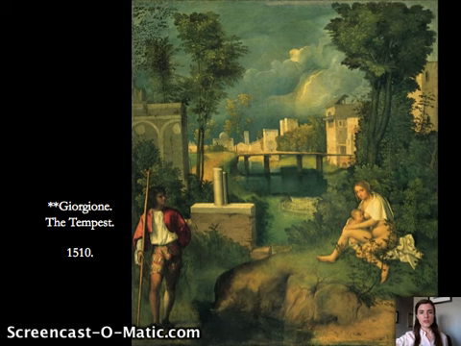First off, we have Giorgione's Tempest. This is a very famous work from 1510, right before the death of Giorgione. The way this work was described around the time that it was collected was that it was a gypsy and a soldier. And that doesn't tell us very much. So this has become one of the most enigmatic paintings of all time.